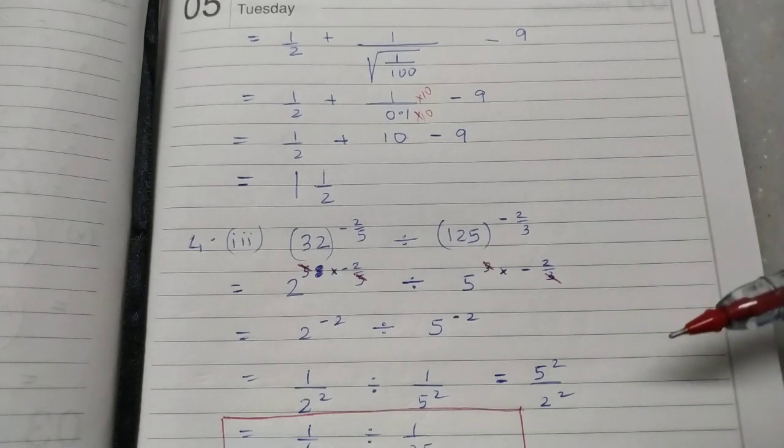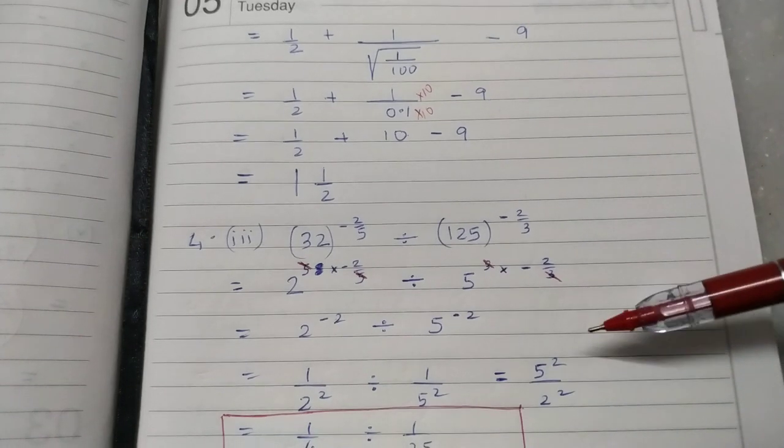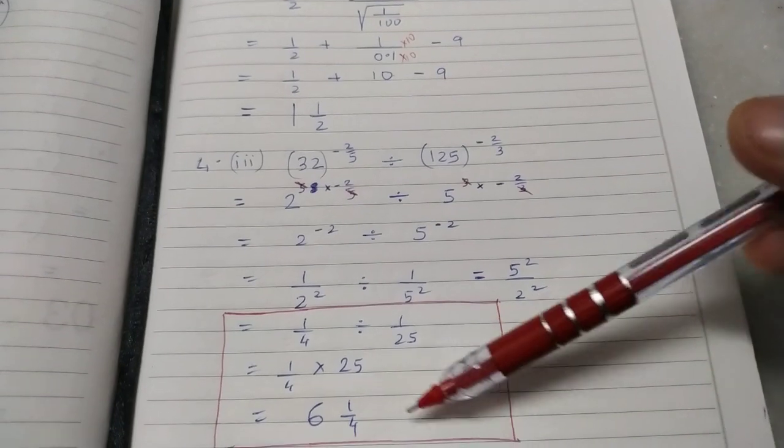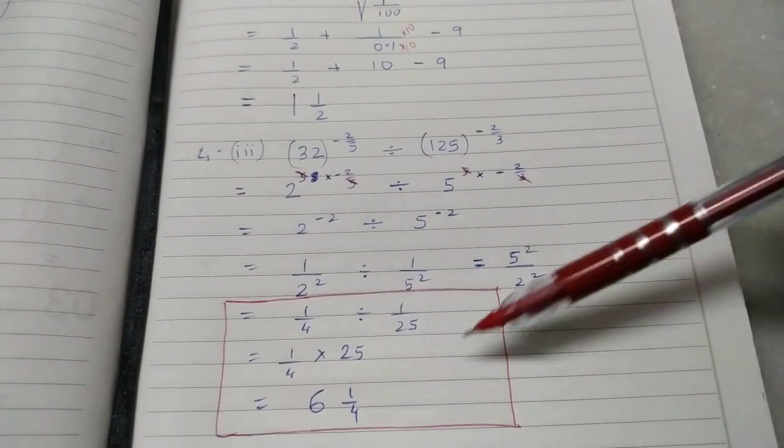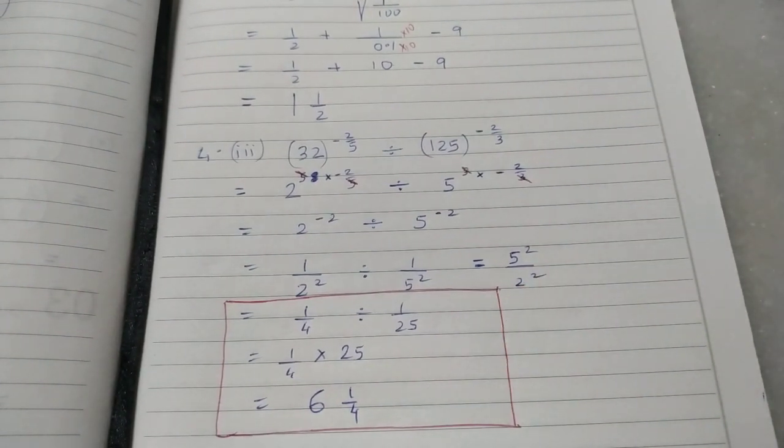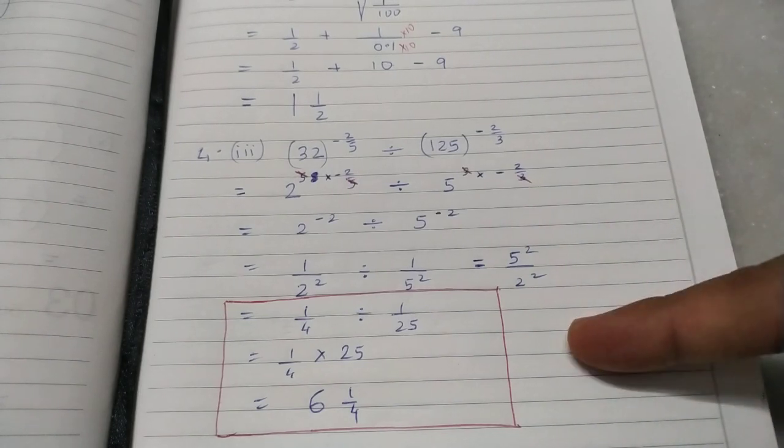If they would have asked us to evaluate, that is find the final answer, then we could have solved further. 25 upon 4, which would be 6 1 upon 4. Yes, we should always leave an answer in mixed fraction, but no need to do this for this sum.